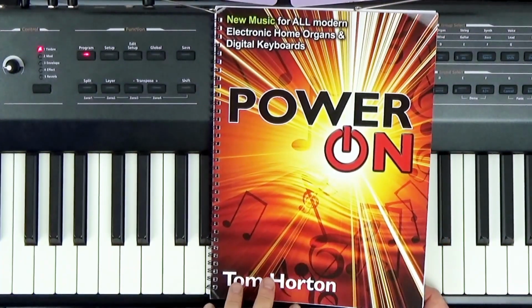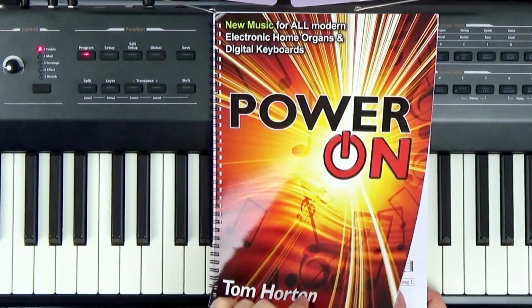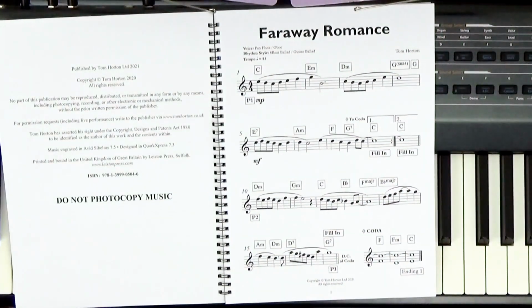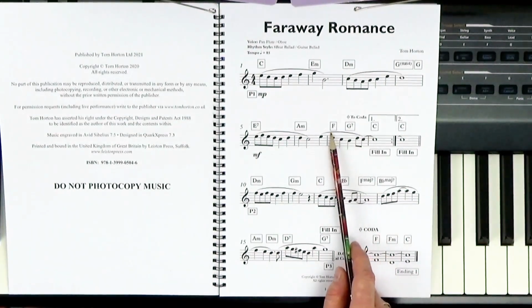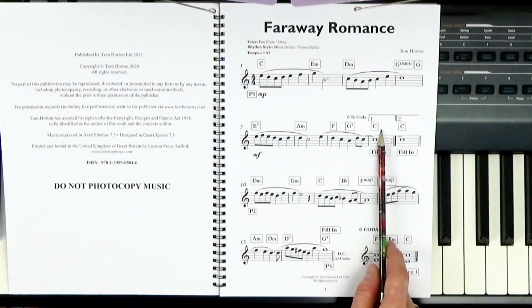Okay, so this is the book we're using for this particular music lesson example. This is my new keyboard book for organ and keyboard players called Power On. You can grab a copy on the website, tomhorton.co.uk. But here at the end, you can see that we've got the end of the first phrase, and it goes F, G7, and C.